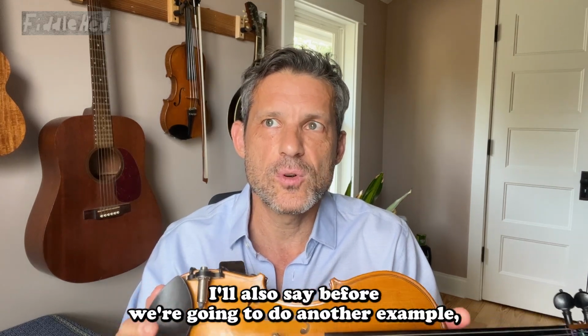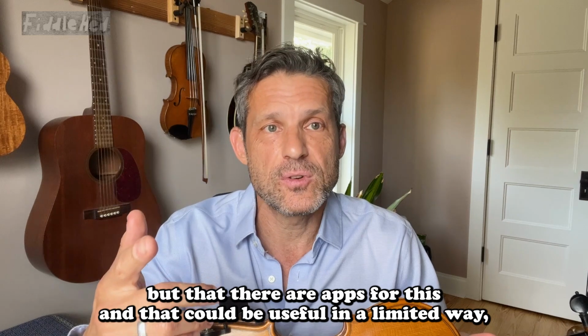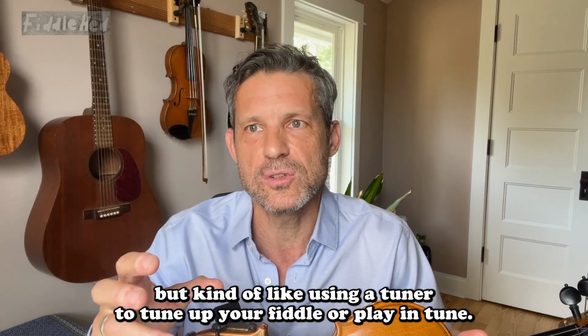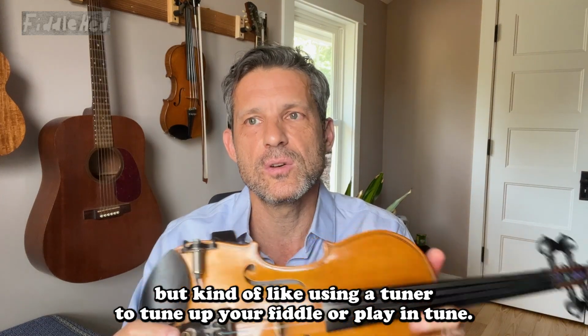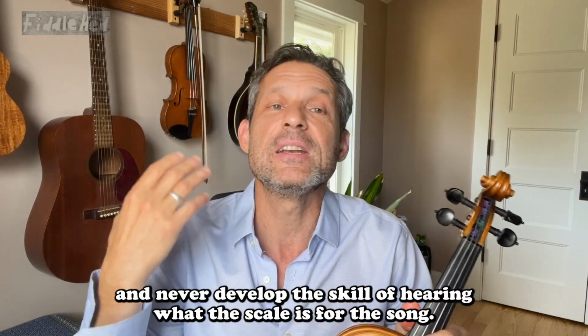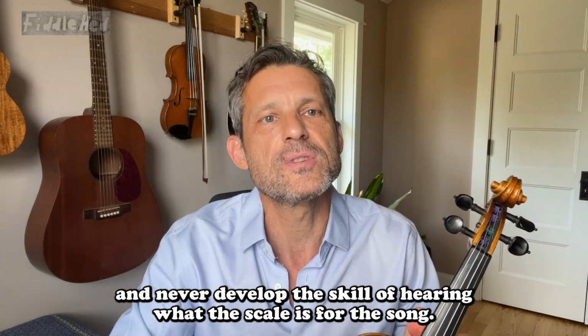I'll also say before we do another example that there are apps for this, and that could be useful in a limited way, but kind of like using a tuner to tune up your fiddle or play in tune, it can be overused and you become overly dependent on it and never develop the skill of hearing what the scale is for the song.